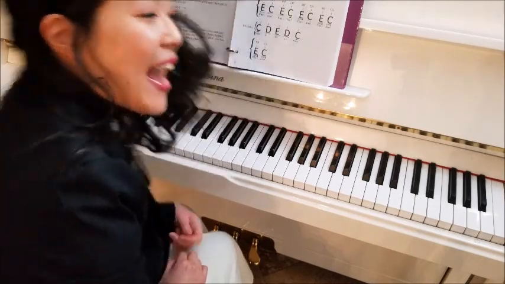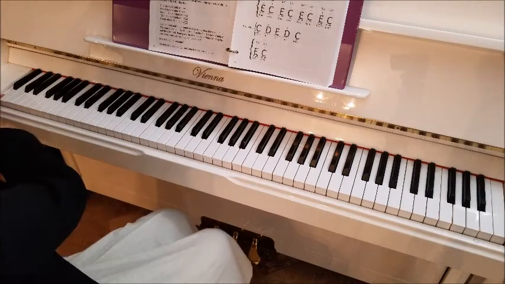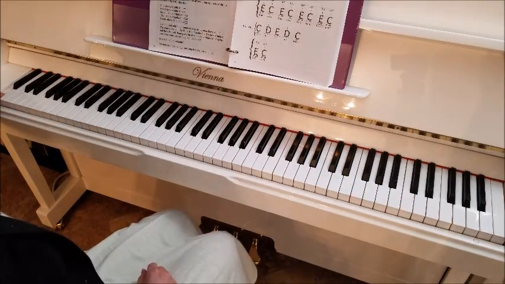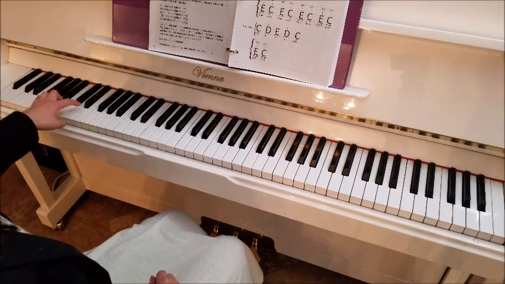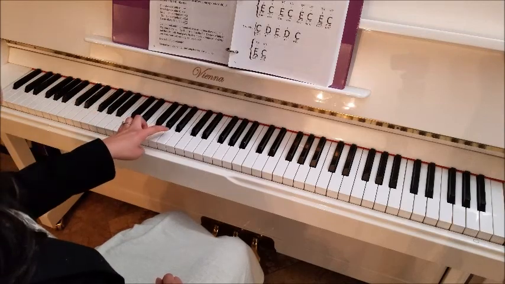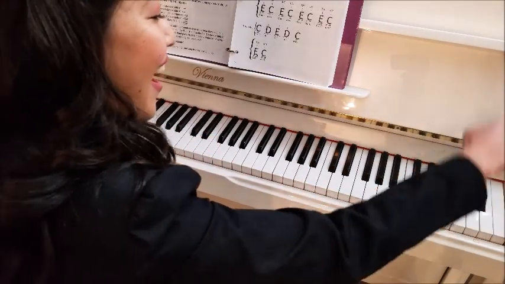Okay, so remember the very, very lowest key on the keyboard is A, all the way down here. So let's try finding all the A's across the entire piano keyboard. So here's A, very bottom one. Where's the next one? There's A, and then there's A, and A, and A, and A, and A, and A.